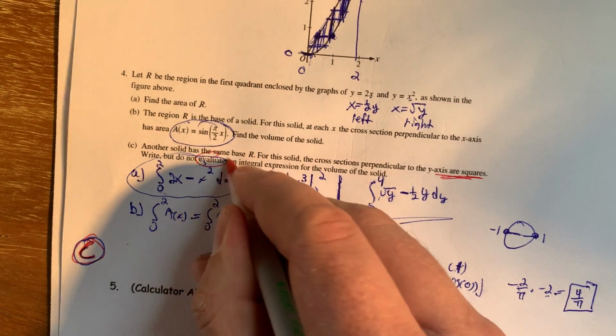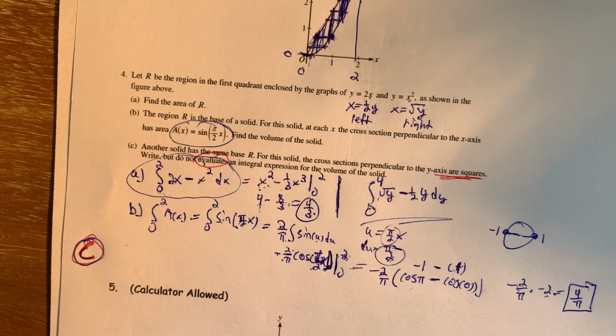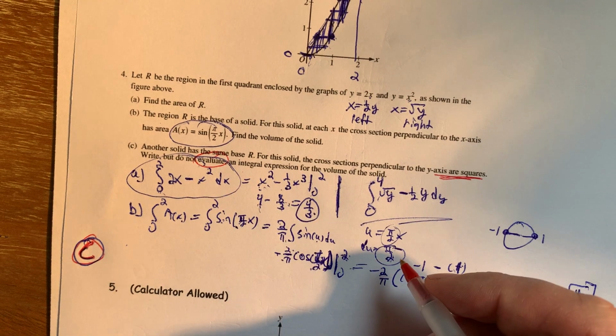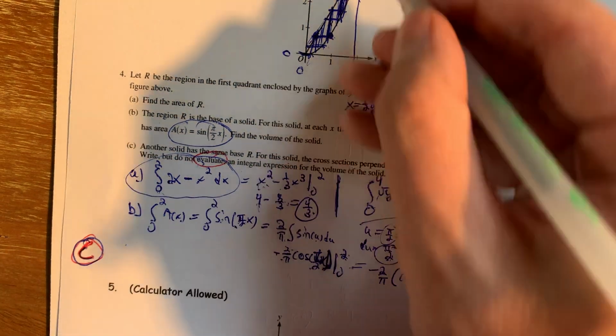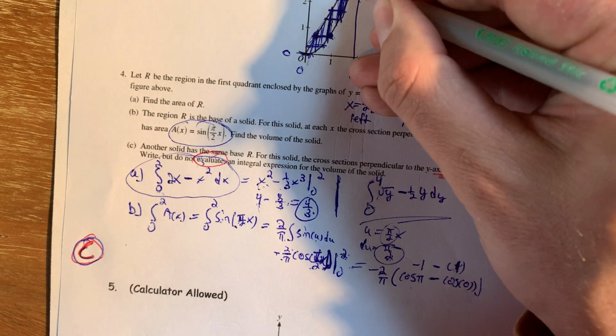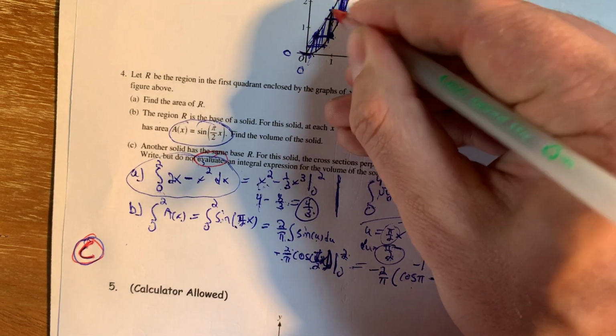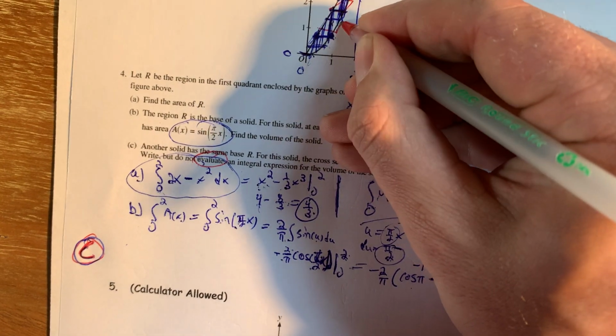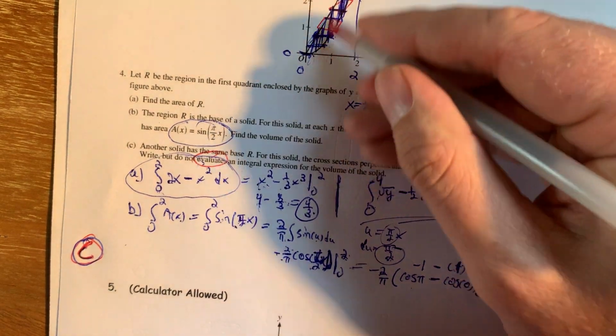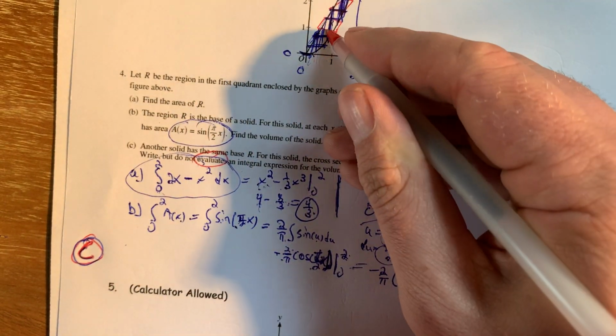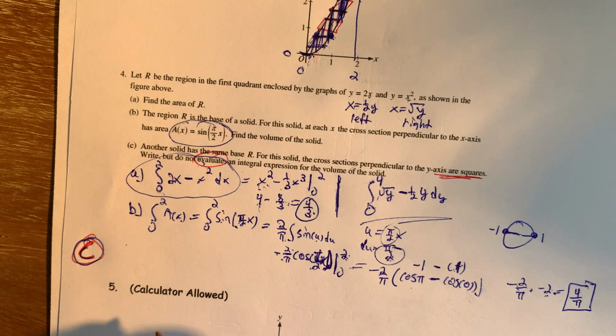Right, but do not evaluate. So we don't need to find this. This was on the no calculator section. An integral expression for the volume of the solid. So we've got squares sticking up. And it's really, really hard to figure out what on earth the area would be at each x. But it's really easy to figure out what the area is at each y because they're squares.